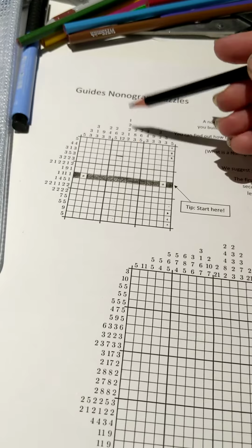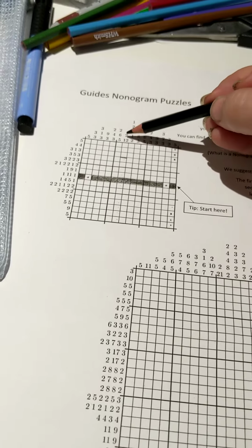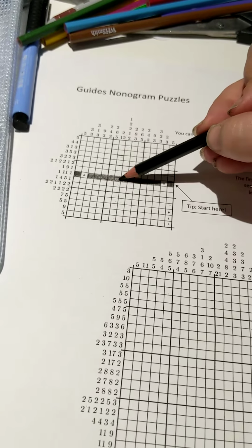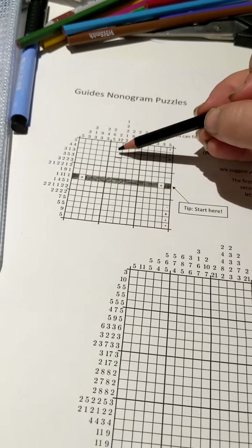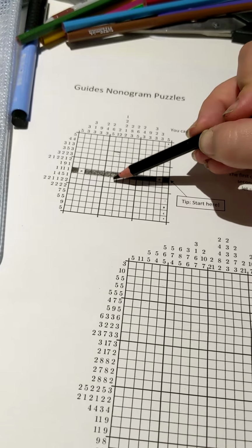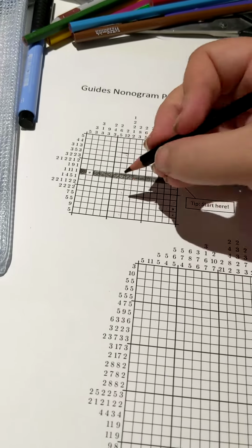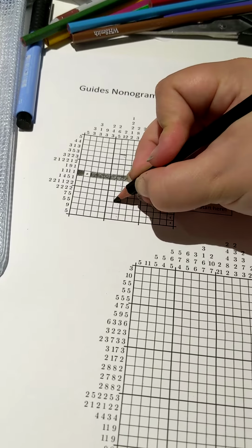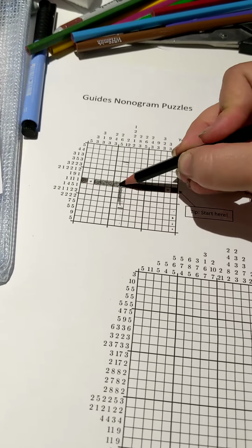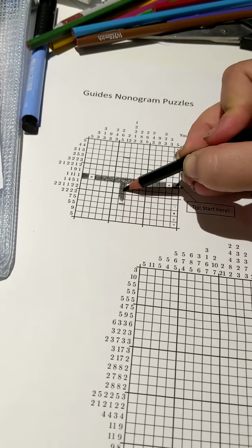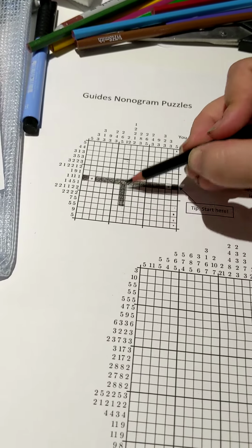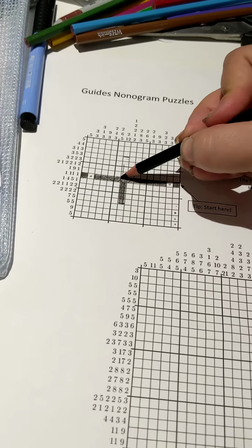And if this row didn't add up to 15, we would also know that you could count down from the top. 1, 2, 3, 4, 5, 6, 7, 8, 9, 10, 11, 12. I'm going to put a little mark there. So anywhere that the 12 is, these ones must be part of that 12. So we can colour those in. So that's 12 up from the bottom and 12 down from the top.